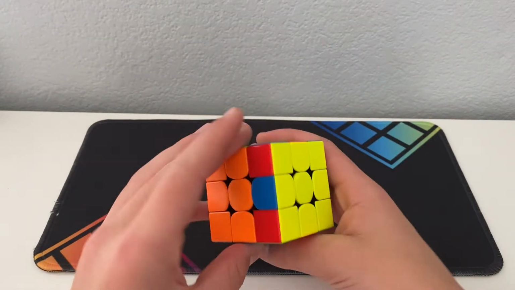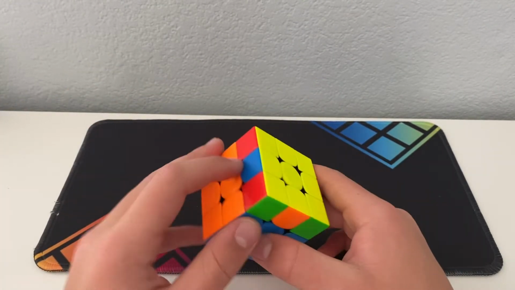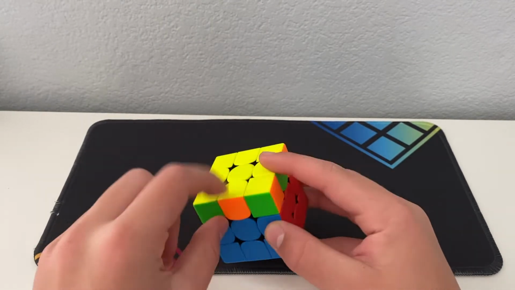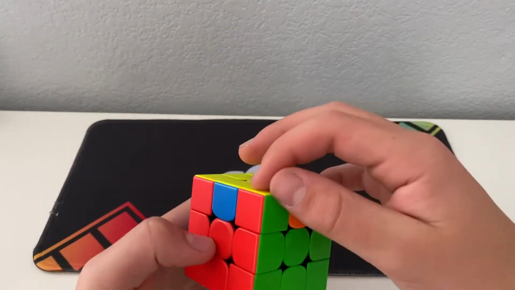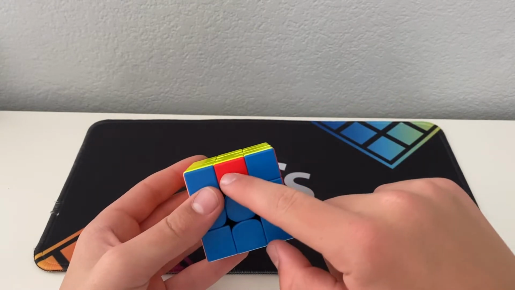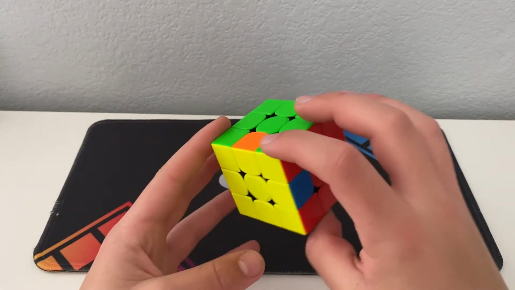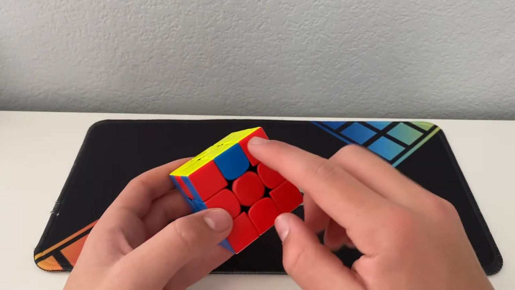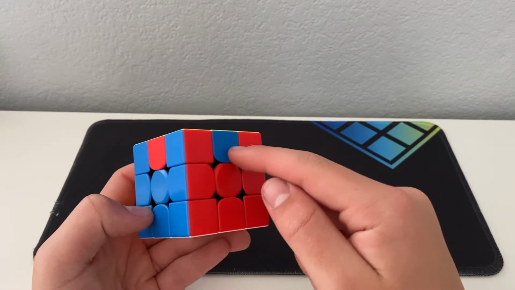Okay, so after we do the first look, we're going to move on into the second look. The possible cases for you to get here: none of the edge pieces are in the correct spot, but all the corners are. For this case, I noticed that this corner needs to go here, and this corner needs to go here. The fastest way I figure out where each piece needs to go is looking at what is over here and where that color is.